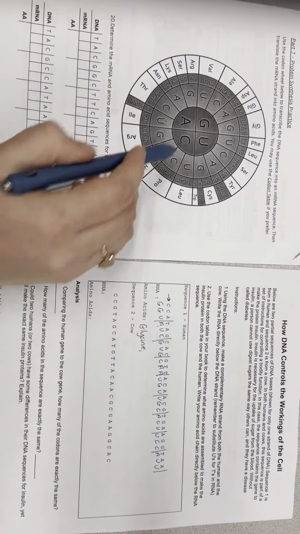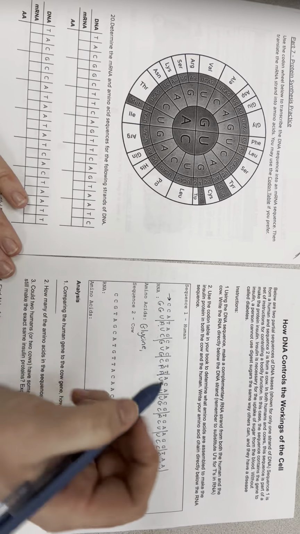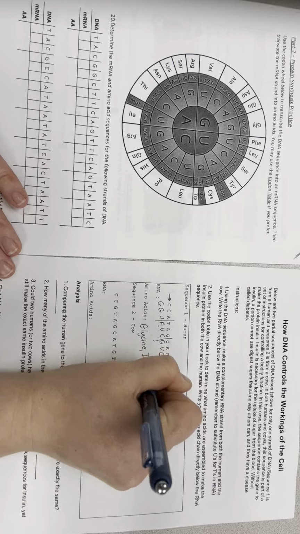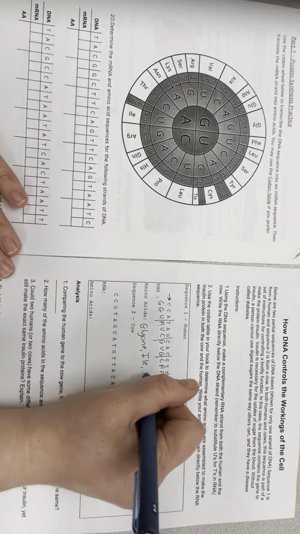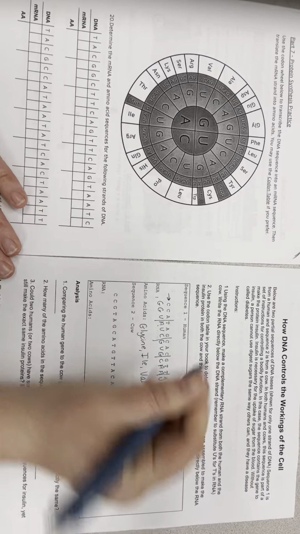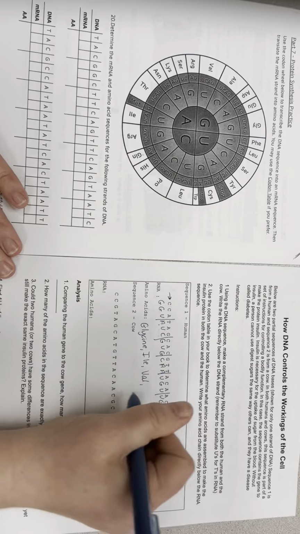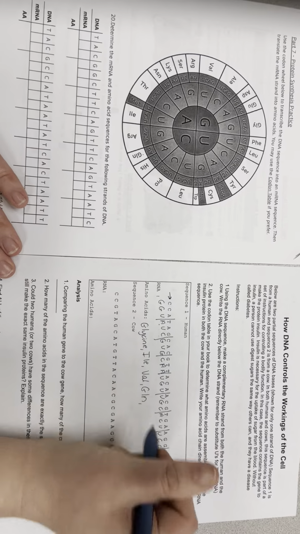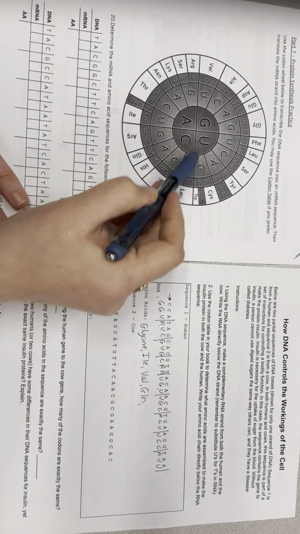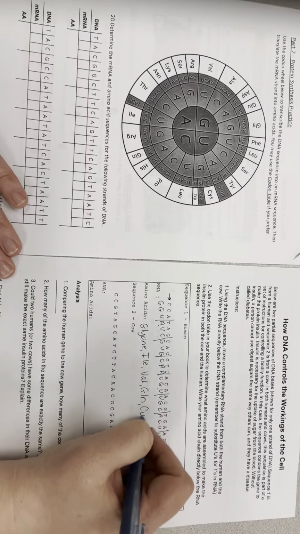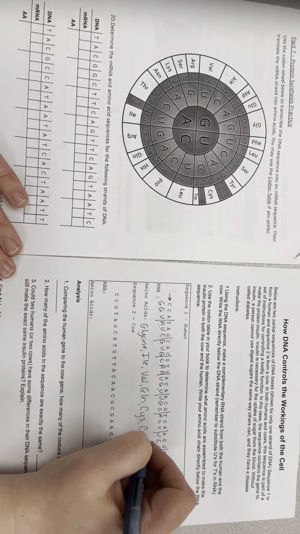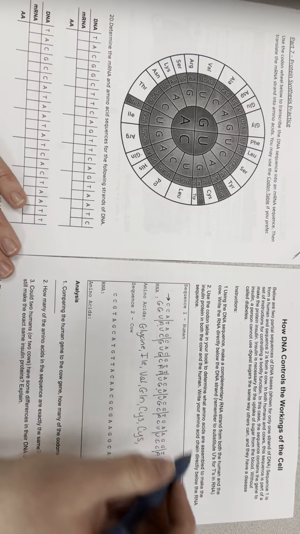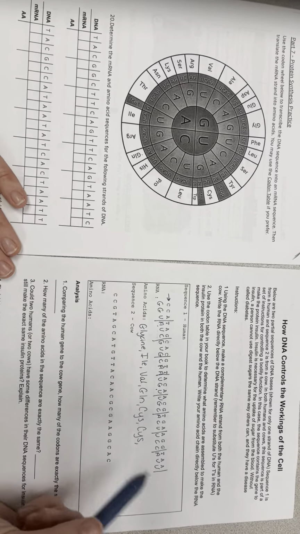Then AUC, that's isoleucine. GUG, valine. CAA, glutamine. UGU, cysteine. UGC, cysteine. Remember, you can use different codes and still get the same amino acid.